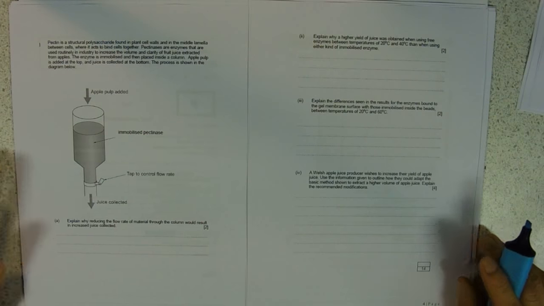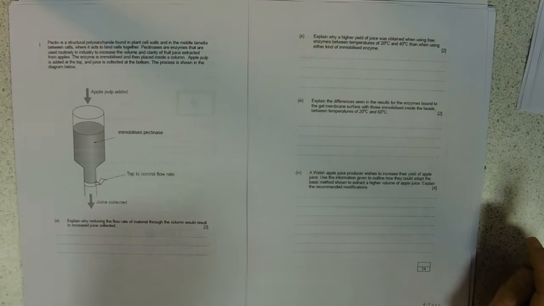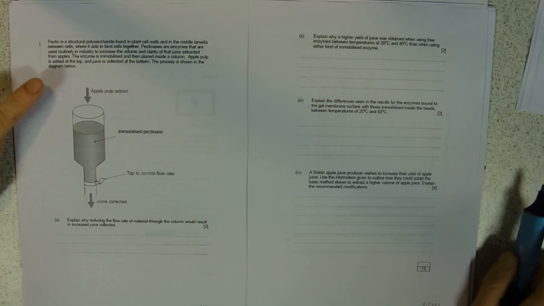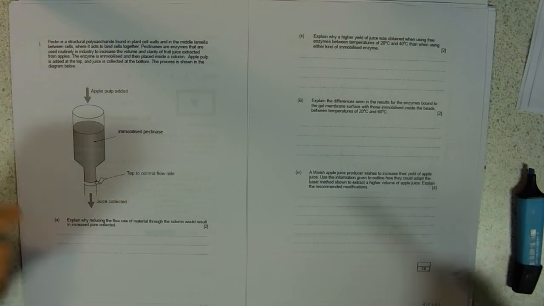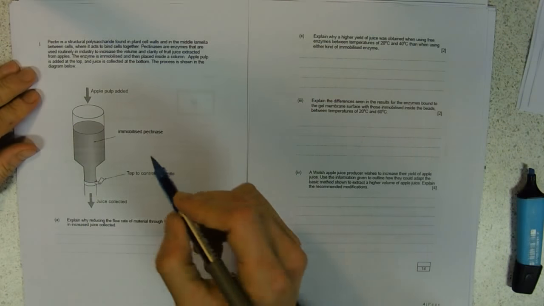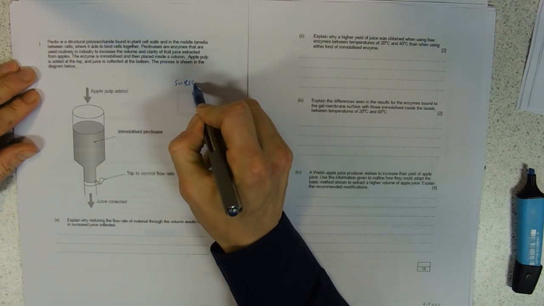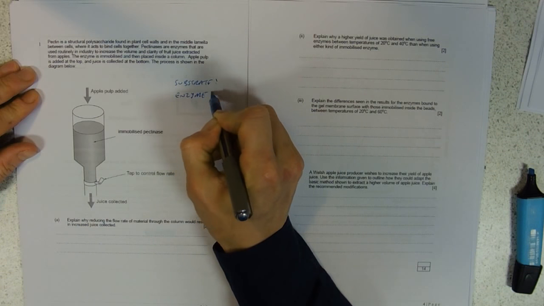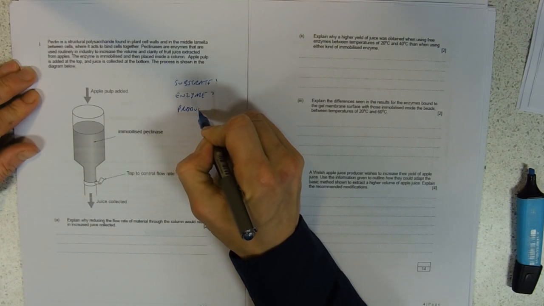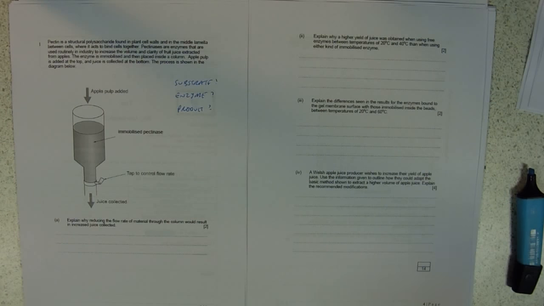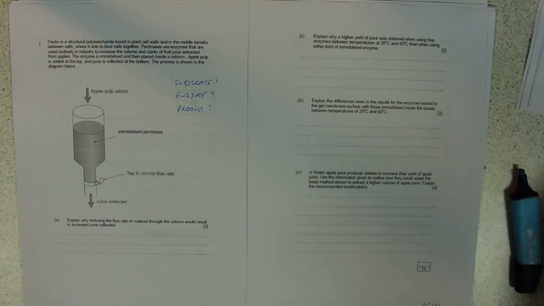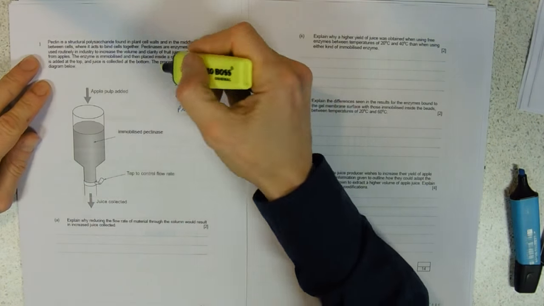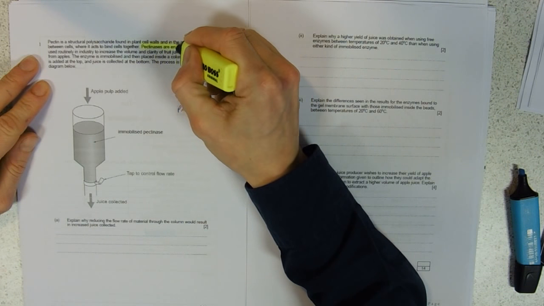This question is about immobilized enzymes. Mentions enzymes and immobilized. So with any enzyme question, you are trying to figure out what the substrate is, what the enzyme is, and what the product is, and that will help you suss out what's going on. And pectinases are enzymes. So that's our enzyme there.